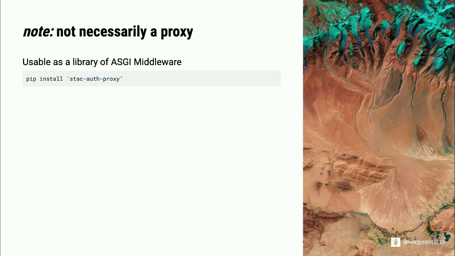And so I should add this note that this doesn't have to be a proxy, right? Really, this tool is like 11 middleware classes in a trench coat, and there's like one API handler that just forwards every request to the upstream.